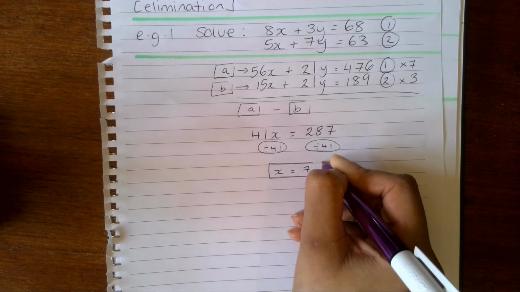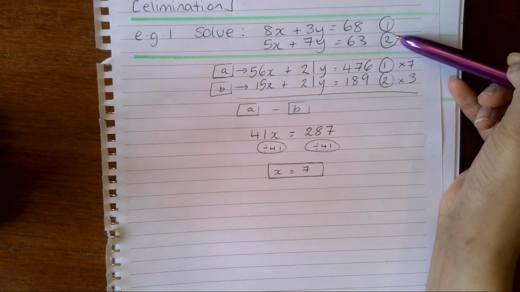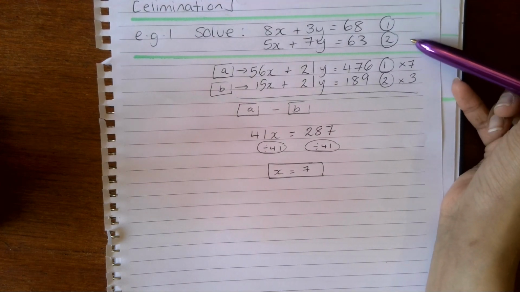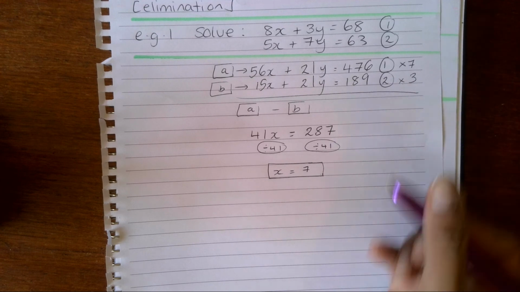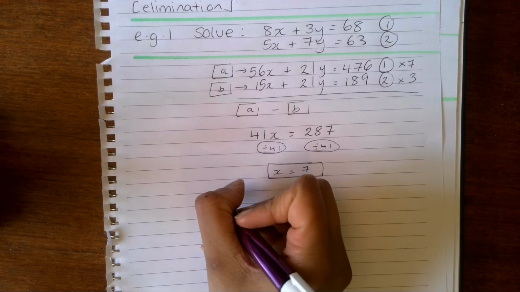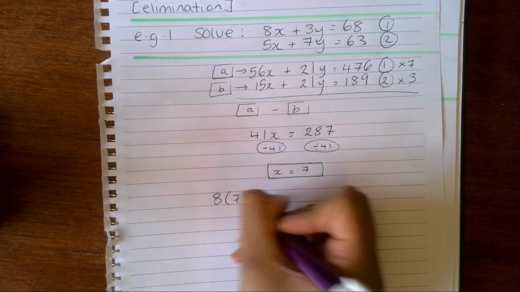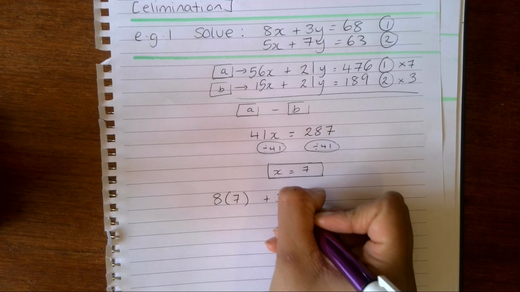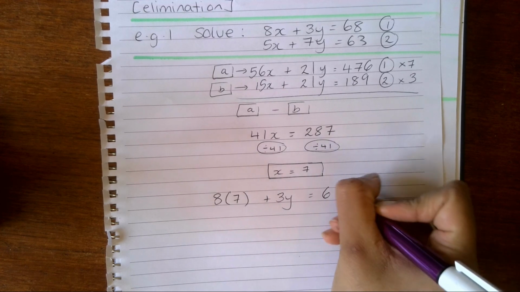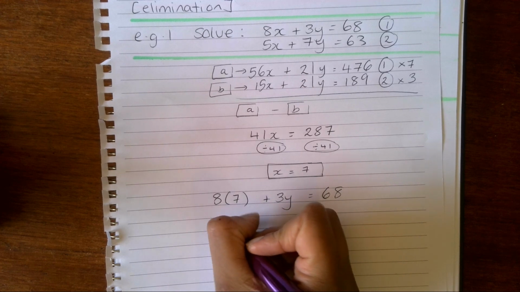Once you find one of the letters, which is x, I can now substitute that into either equation 1 or 2 to find y. So I'm just going to stick with the top one, so equation 1. So 8 times 7, add 3y equals 68. And then we're just going to solve. So 8 times 7 is 56.